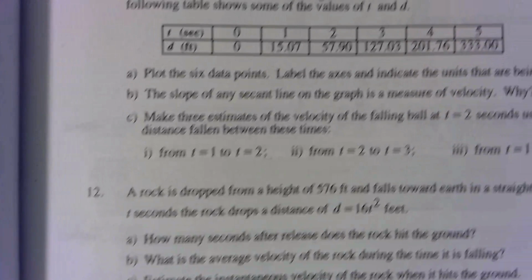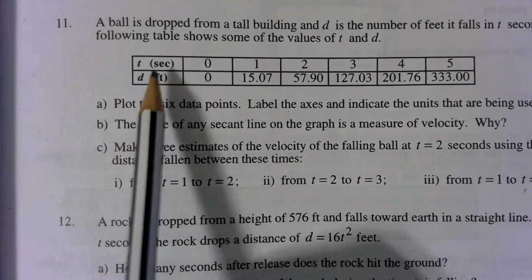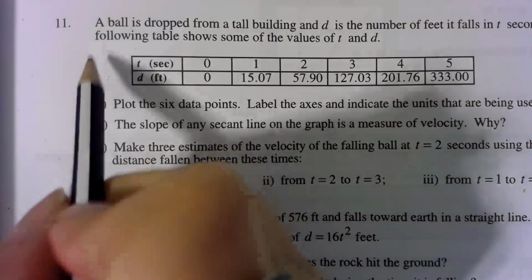Another way you're going to see it is through tables. AP Calculus loves graphs and they love tables. So, here's a table where a ball is dropped from a building. Now remember, you're always dealing with distance and time.